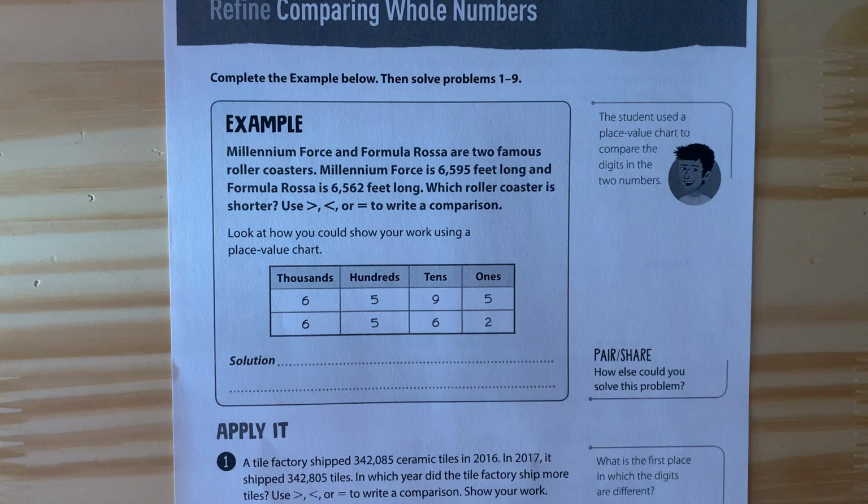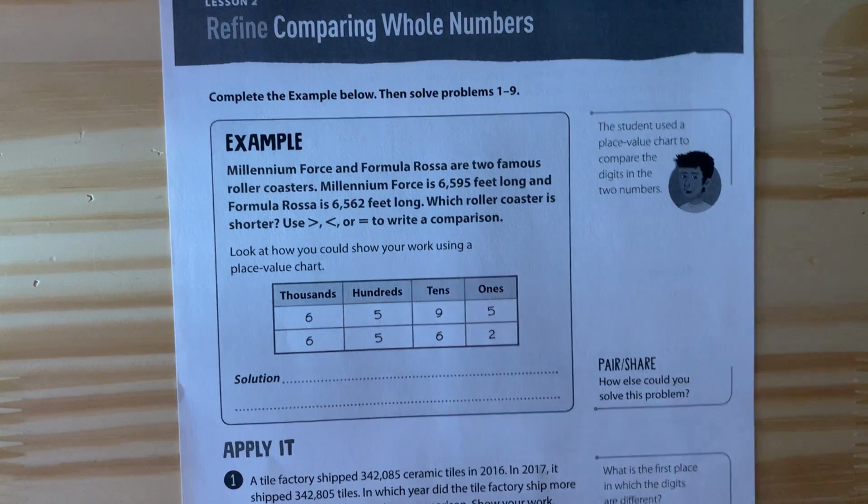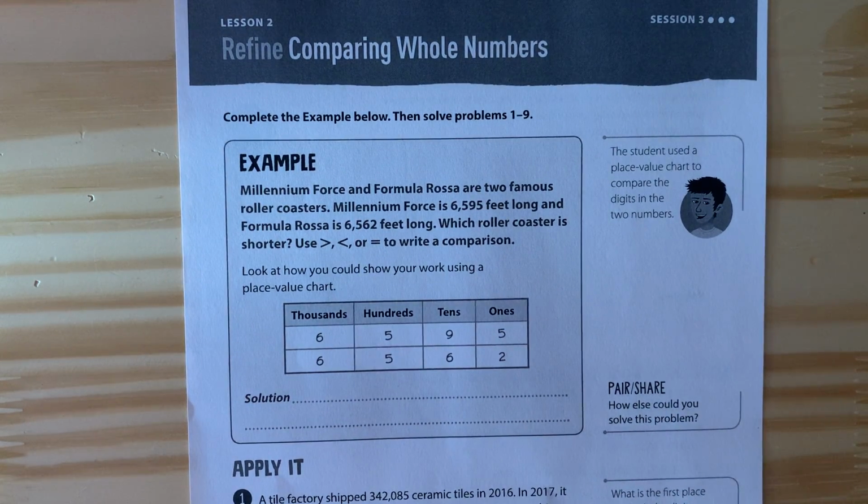So, this one starts with an example that I just want to talk about super quick. We're not going to write anything. We're just going to talk about it. So this example is Millennium Force and Formula Rosa are 2 famous roller coasters. Millennium Force is 6,595 feet long and Formula Rosa is 6,562 feet long. Which roller coaster is shorter? Use greater than, less than, or equal to write a comparison.